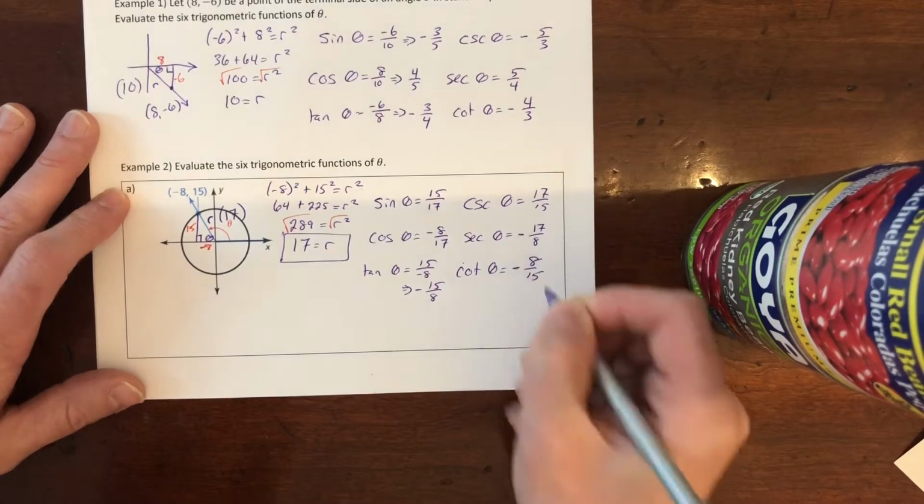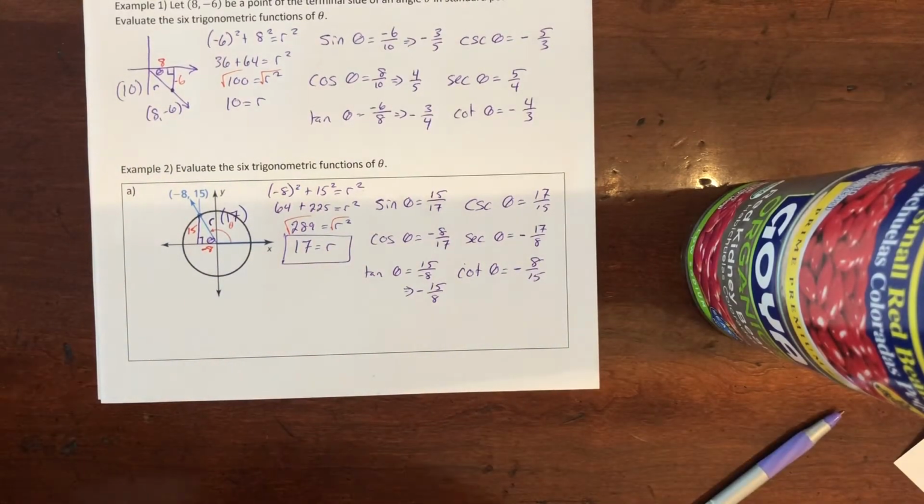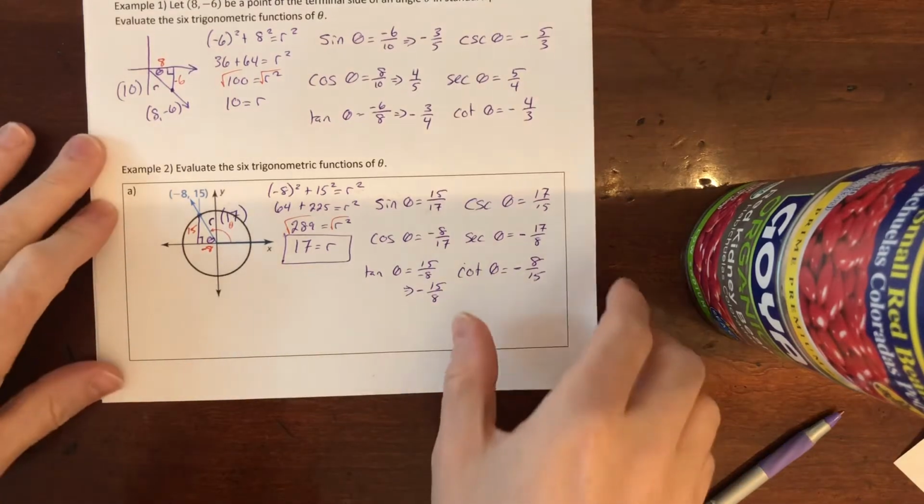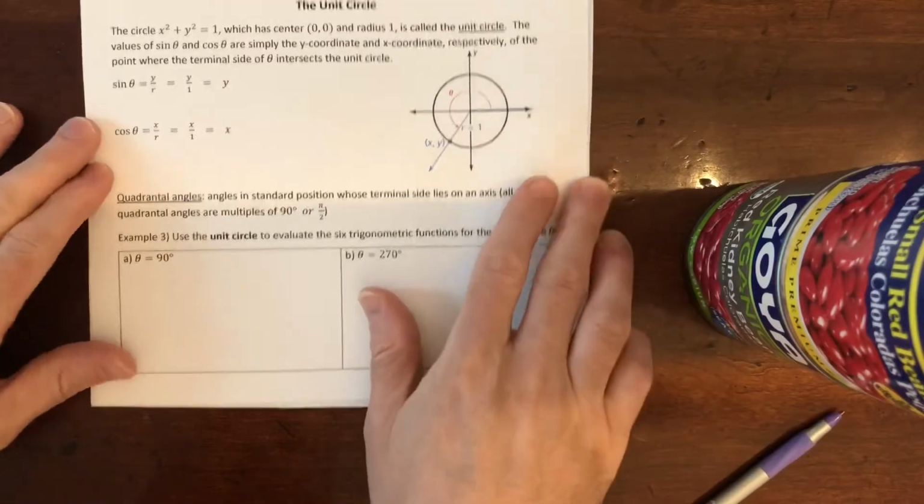Now notice the nice thing about the first two problems we've done is that both of these triangles are Pythagorean triples. So that comes out to nice, neat whole numbers. Okay? So when we look at the second page here, we have one more example like this.